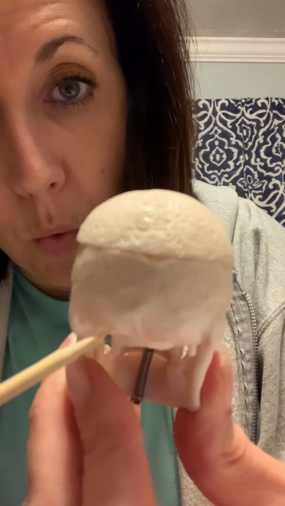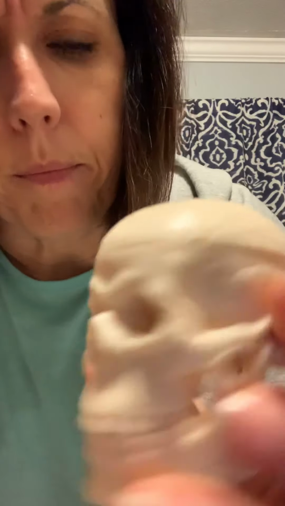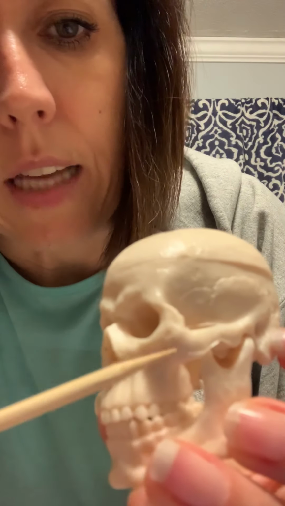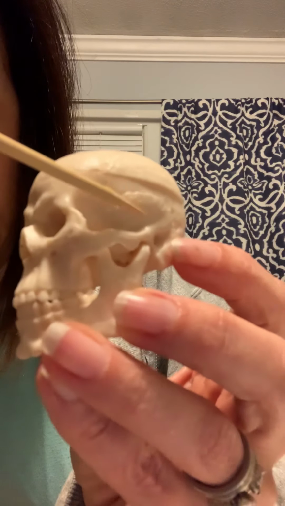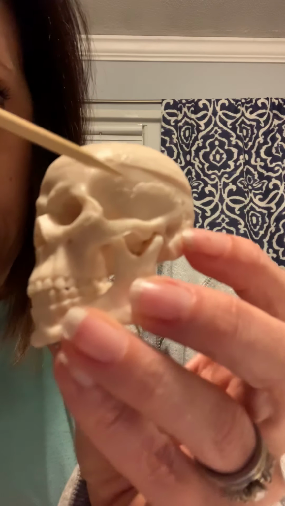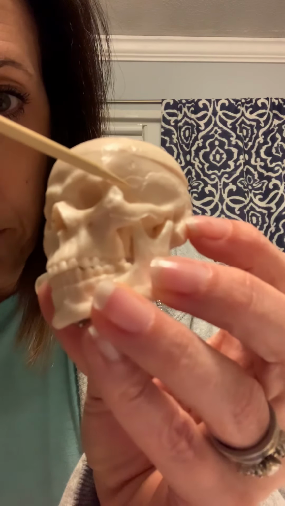Then moving on, let's see. We have the zygomatic bone here. And then on the side, if I can get out of the shadow, we have the temporal bone here. And then the sphenoid bone would be here. And turning toward the front, we would have the maxillary bone here and the mandible here.